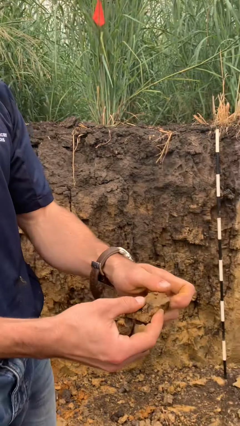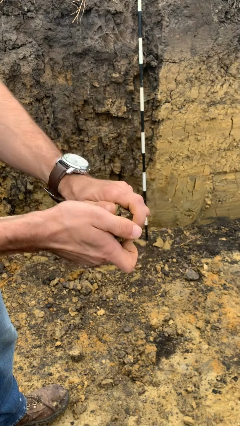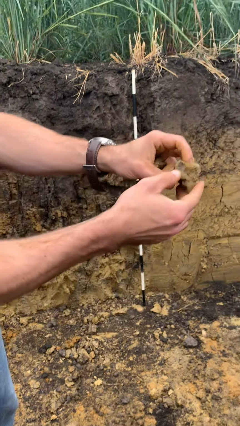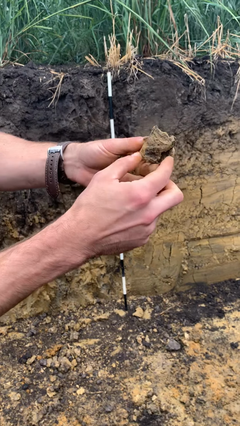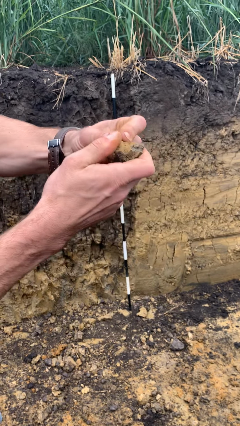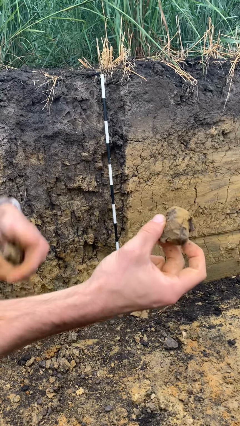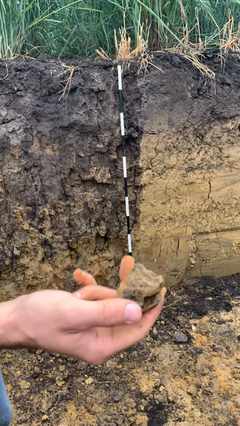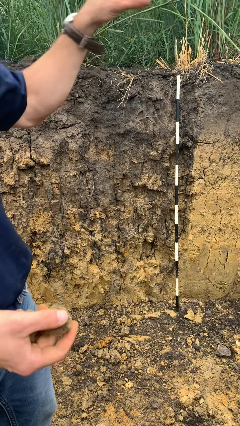A good way to check out structure is to try to break it along its natural fault lines. You just apply pressure and see how it breaks. This would be called blocky angular. Blocky because it's a block, and angular because there are sharp edges here. If they were rounded like that, then it would just be blocky, non-angular. And this is an expression of things like the mineralogy and the clay content. So anyway, there's an entire book called Keys to Soil Taxonomy.